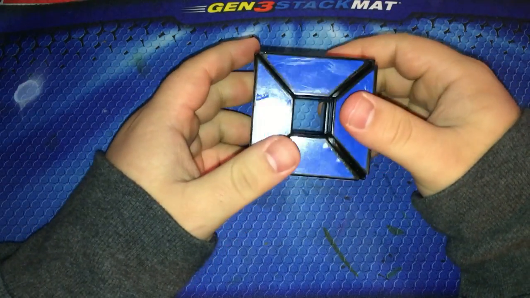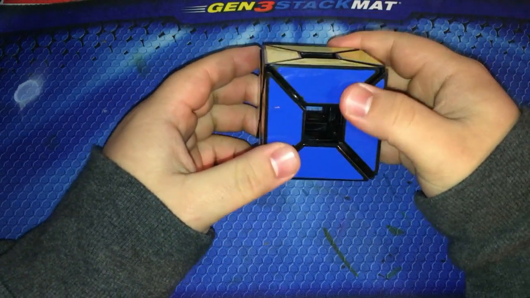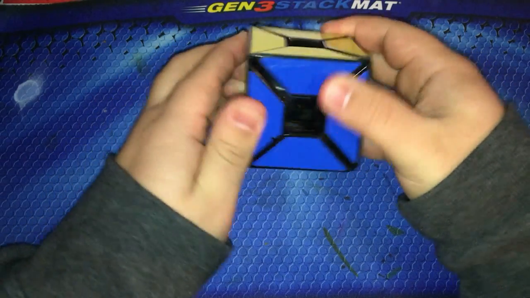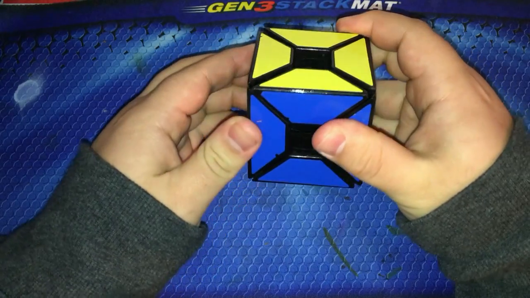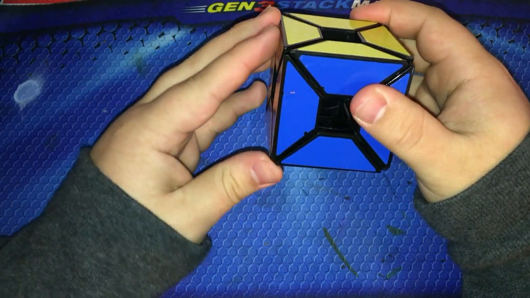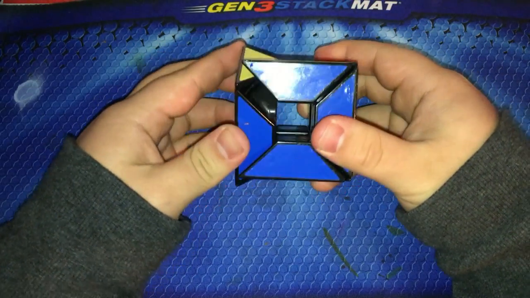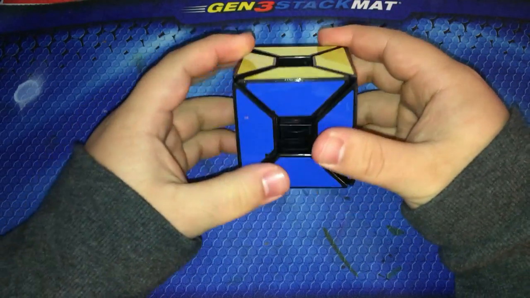And the last bit of notation here that we need to learn is L. So this is going to be the left layer. When we say L, it moves clockwise. So this is L. When we say L prime, it moves counterclockwise. So this is L prime. So once again, L prime.